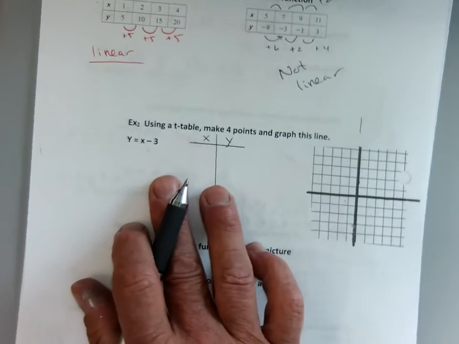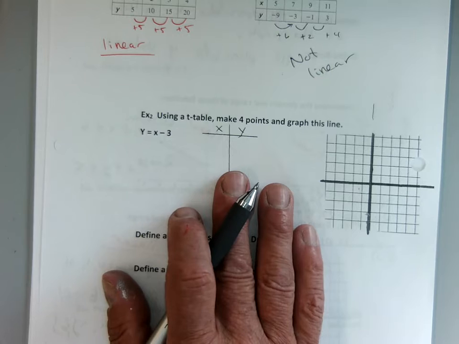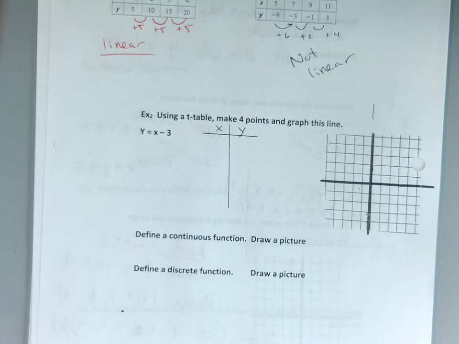Now we did this in our warm-up, right? So using a t-table, make 4 points and graph this line. All right, so if you're going to make a t-table, you need 4 points, and you can choose. It doesn't matter. Okay, now think hard. So the line goes forever. Do you agree with that? So you can pick the easiest points, and the rest of the line goes on. Correct? You can pick any 4 points.